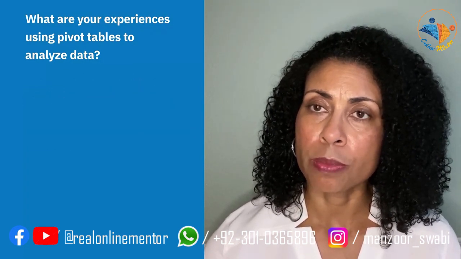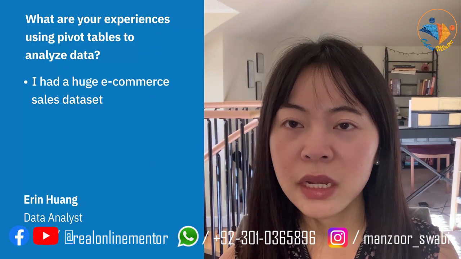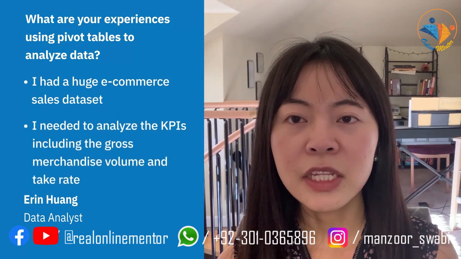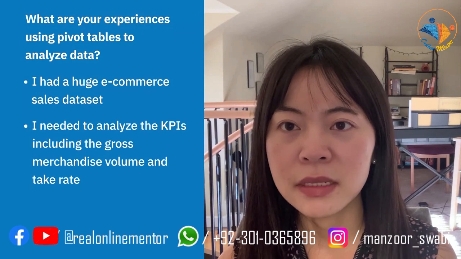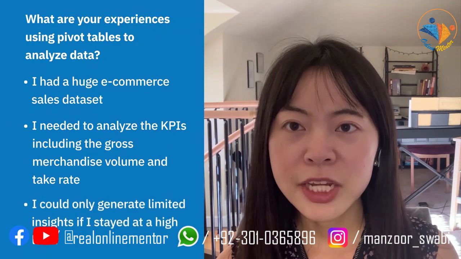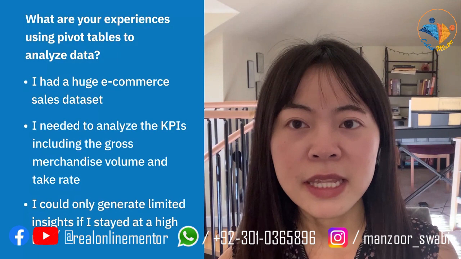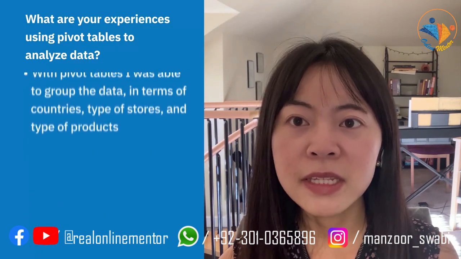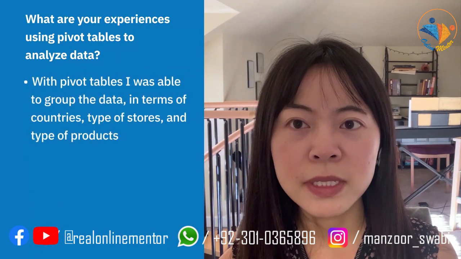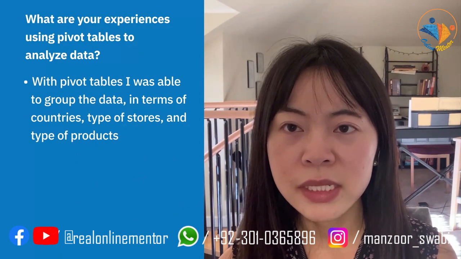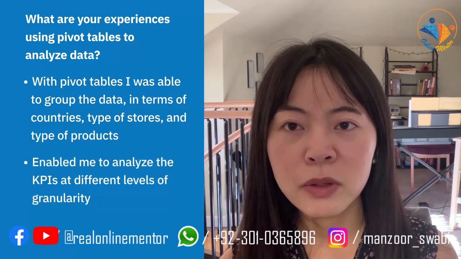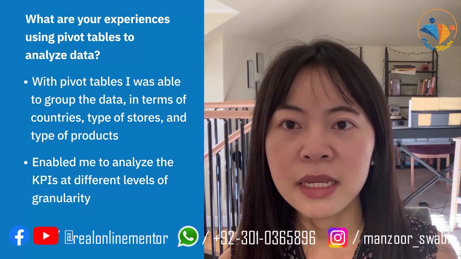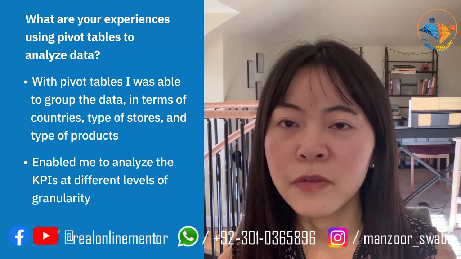I once had a huge e-commerce sales data set. I needed to analyze the KPIs, including gross merchandise volume and take rate. However, I could only generate limited insights if I stayed at a high level. With pivot tables, I was able to group the data in terms of countries, type of stores, type of products, which enabled me to view the data and analyze the key KPIs at different levels of granularity.